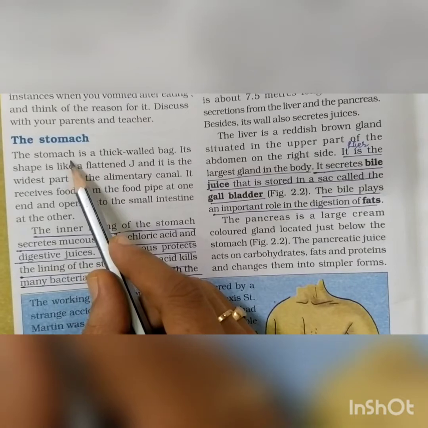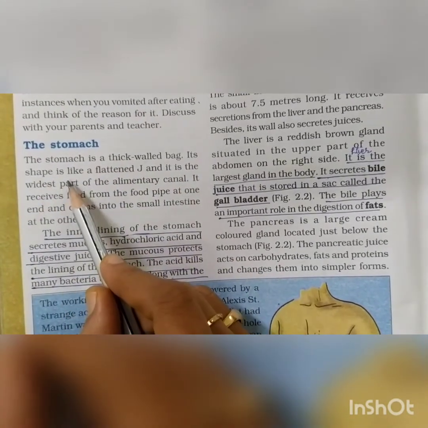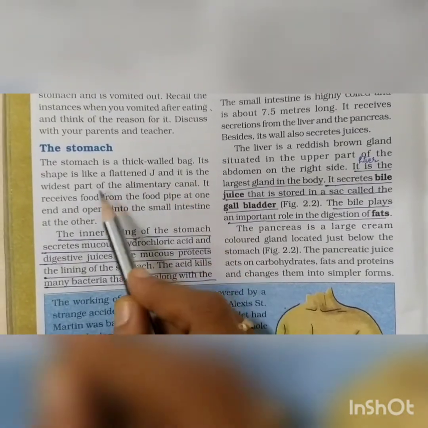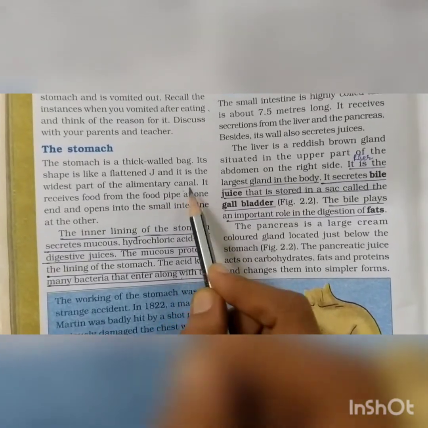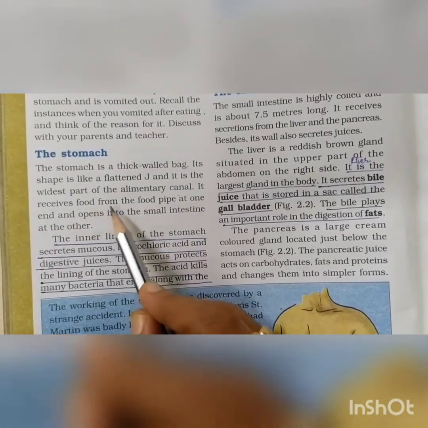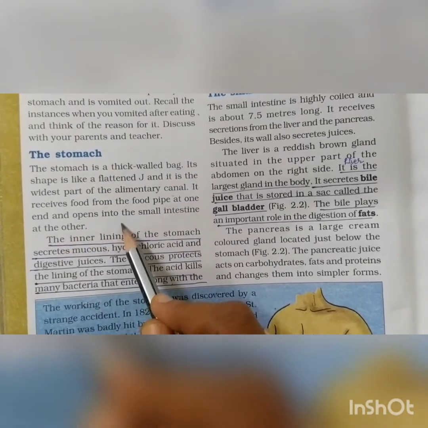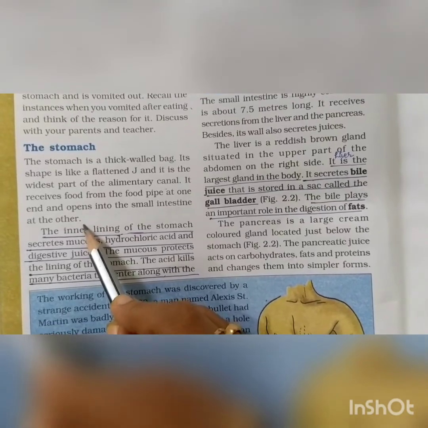The stomach is a thick-walled bag. Its shape is like a flattened J and it is the widest part of the alimentary canal. It receives food from the food pipe at one end and opens into the small intestine at the other.